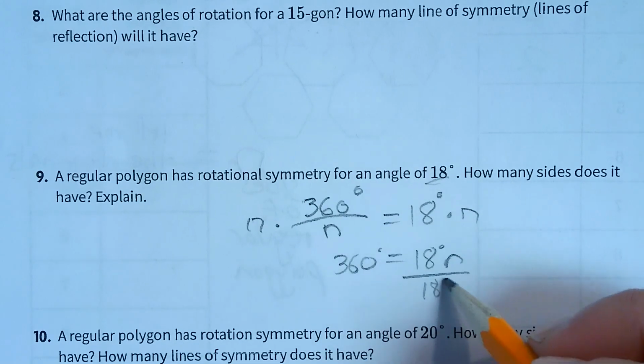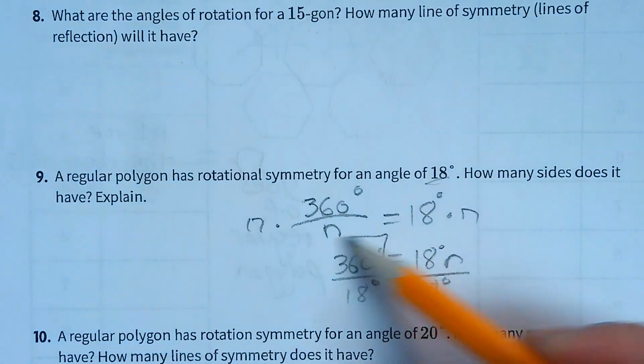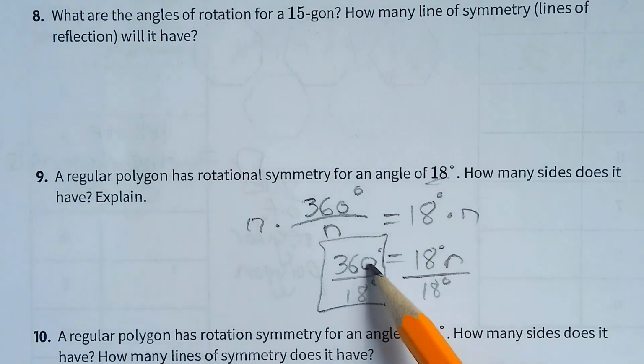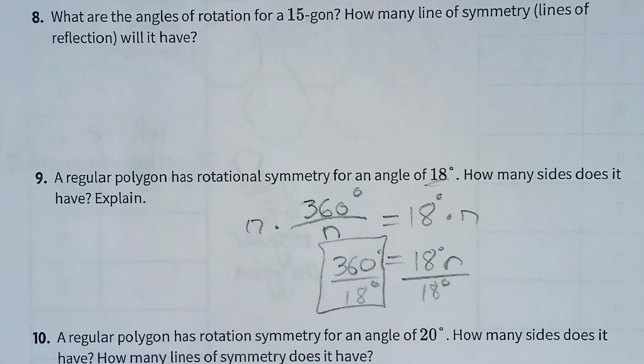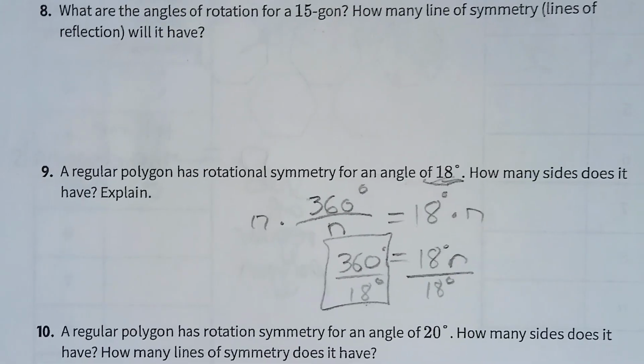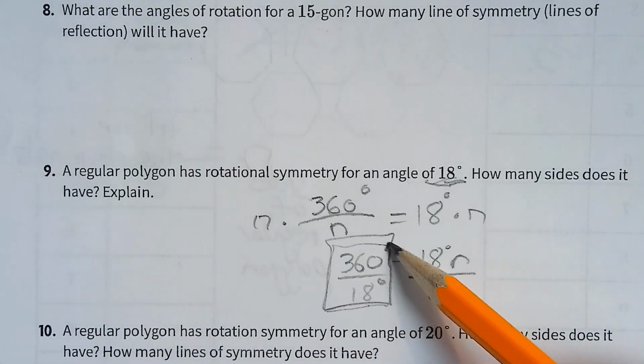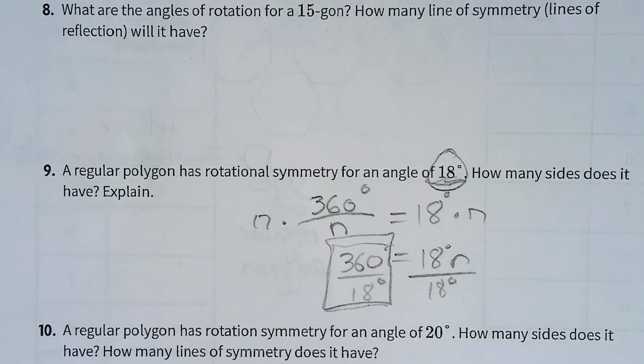Divide both sides by 18 degrees. And there's your answer. Notice how it ends up just being the exact same situation. You take 360 degrees, divide by, instead of dividing by the sides, now you divide by the degrees, and it'll spit out the sides. So you don't actually have to do the algebra. You can just take the 360 degrees and divide by the degrees provided, and that'll tell you.